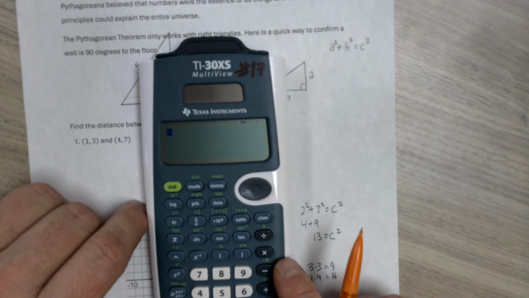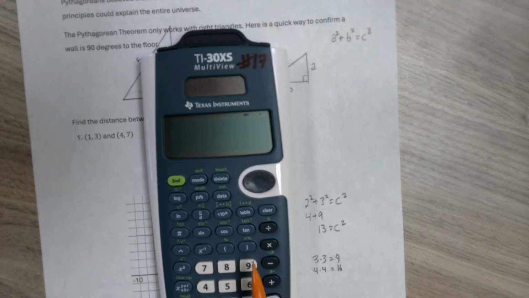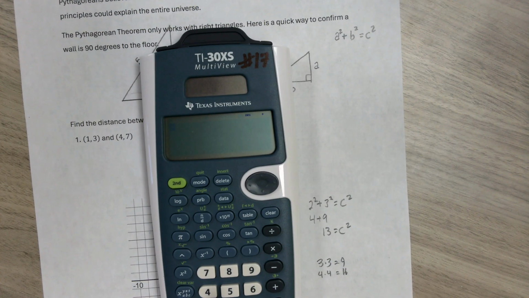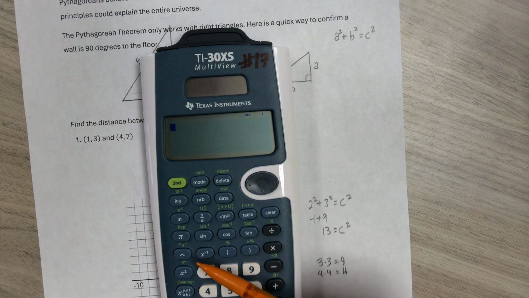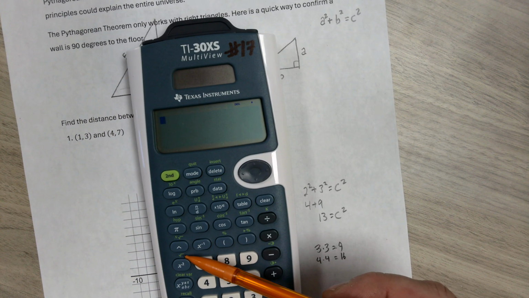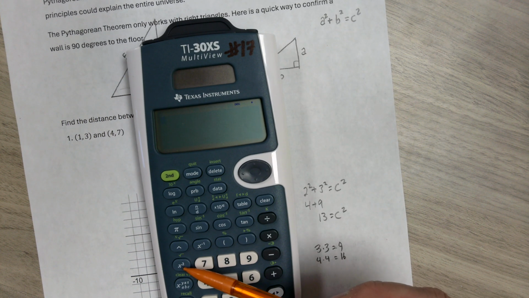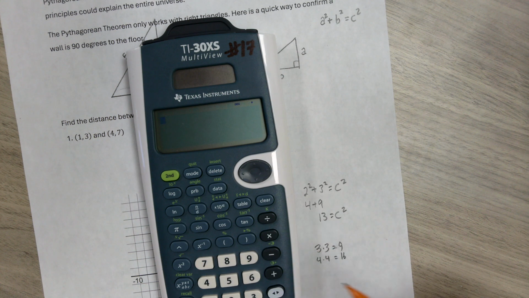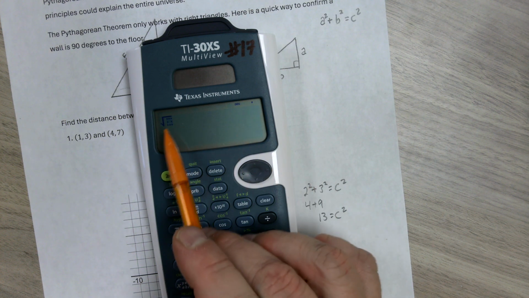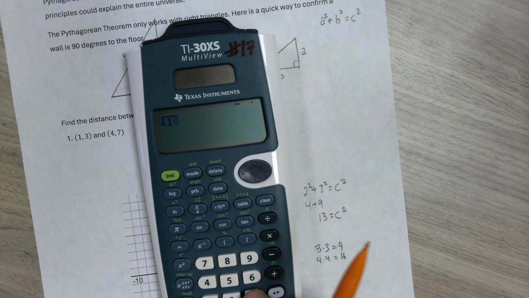And with your calculator, you're going to have a button. If I can refocus this a little bit. Yeah, this squared button, right above it, you have this square root. This is the opposite operation of squaring. So in other words, if I need to find out what number multiplied by itself is 13, this is going to do it for me. So I would go second, and then I would hit the x squared to give me the square root, and then I'd put a 13 in the box.